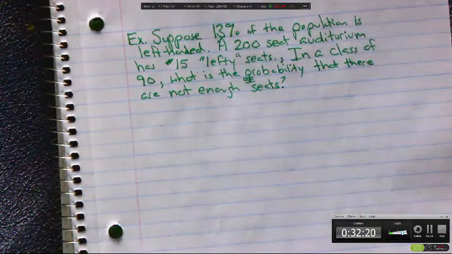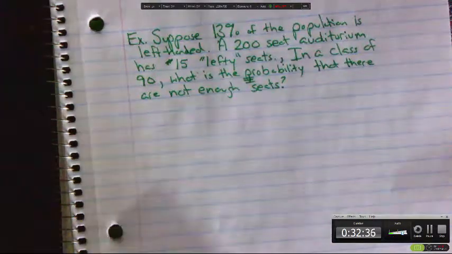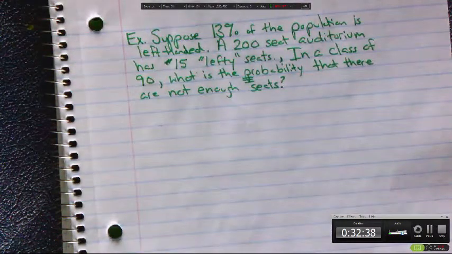When 90 students walk in, we don't know how many are left-handed. It could vary. There technically could be 0 left-handed students, but there could also be 90 left-handed students. It's very unlikely that they're all left-handed, but it could happen. It wants to know the probability that there are enough seats.